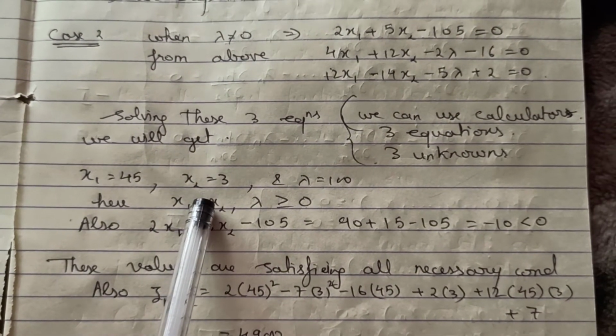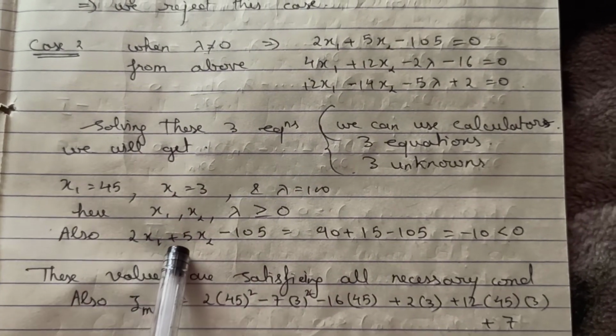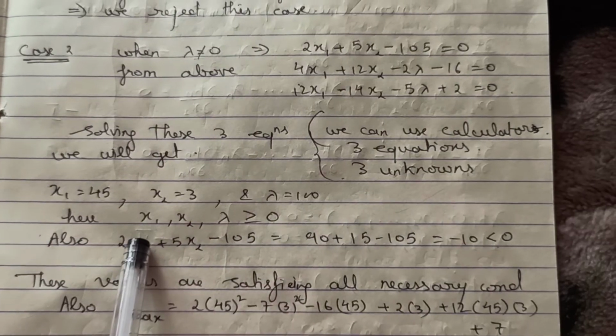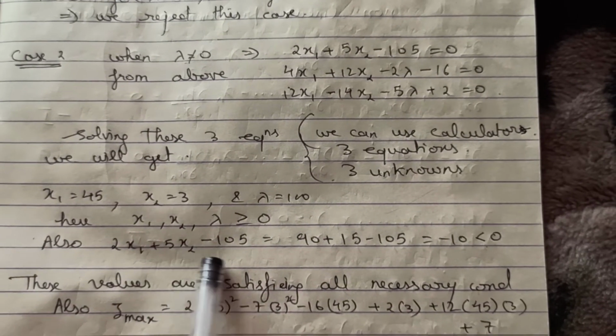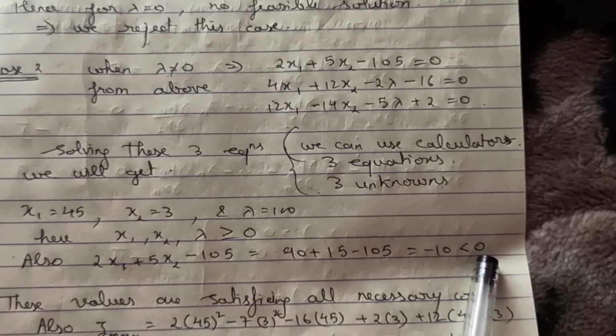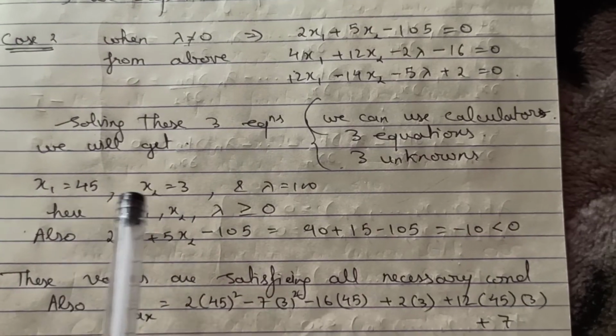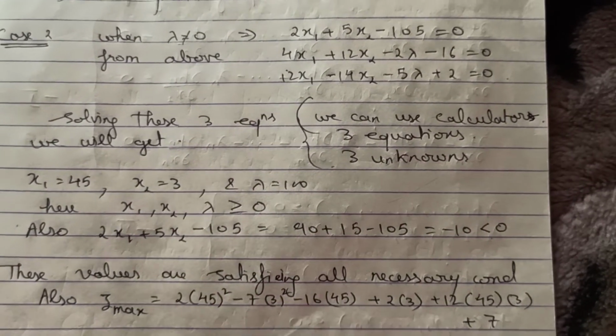x1, x2, it is satisfying this. What we will have is 2x1 plus 5x2 minus 105. Here in place of x1 we put 45 and in place of x2 we put 3, then we are getting minus 10, which is smaller than 0, right? So it satisfies the conditions. So our x1, x2 and lambda are satisfying all the conditions.